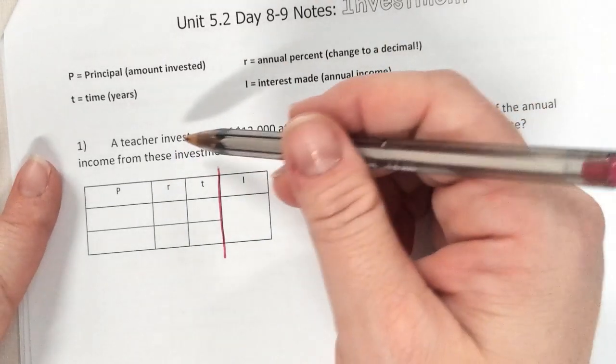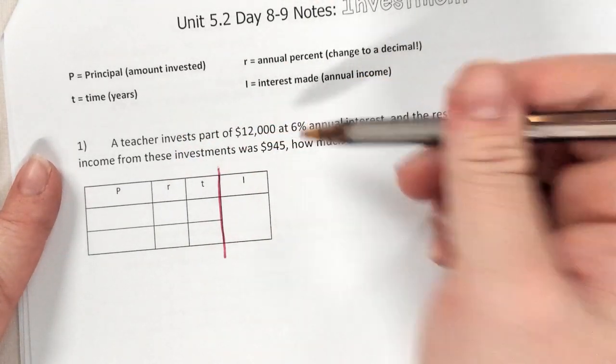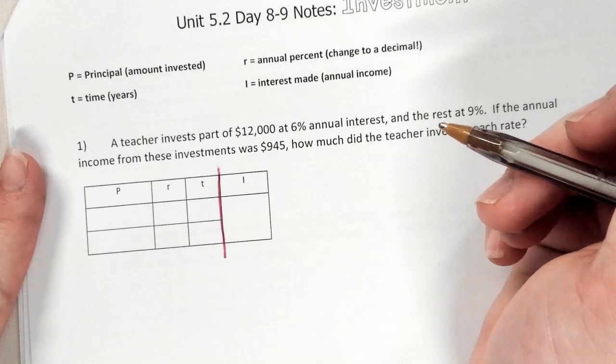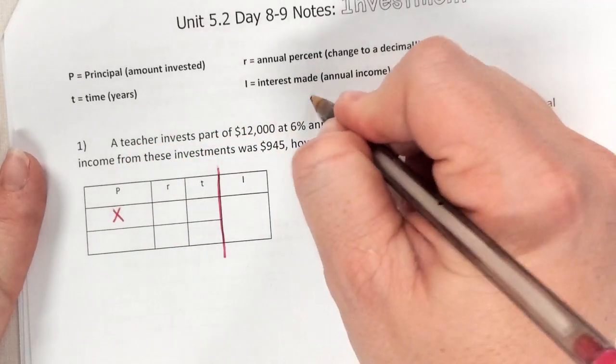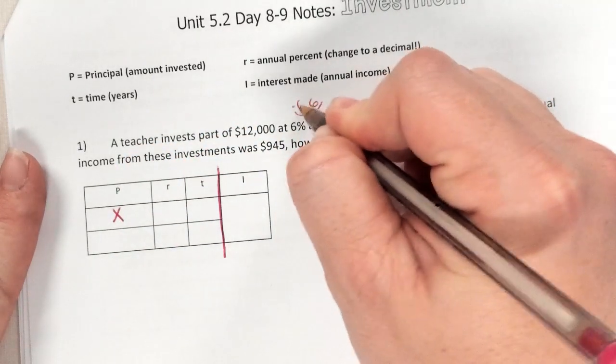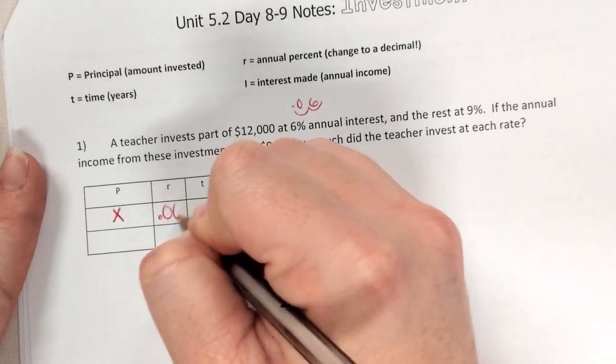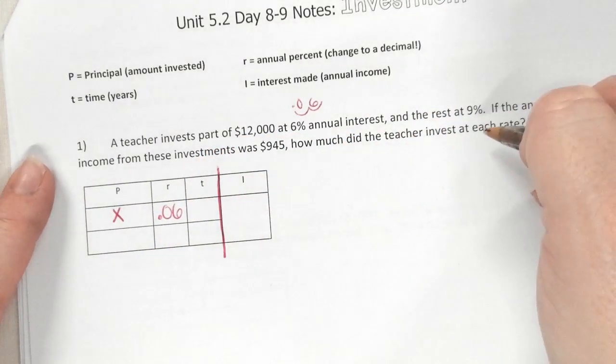We know that a teacher invested part of $12,000 at 6%. Do we know what part? No. So what do we use for what we don't know? X, and that was at 6%. If I turn 6% into a decimal, it becomes 0.06. And then the rest at 9%.